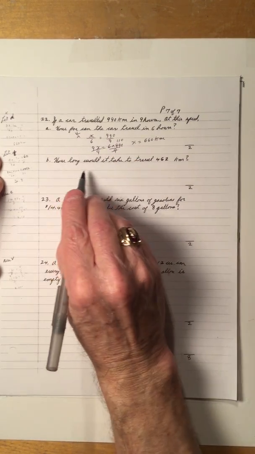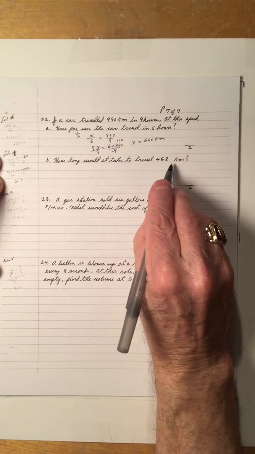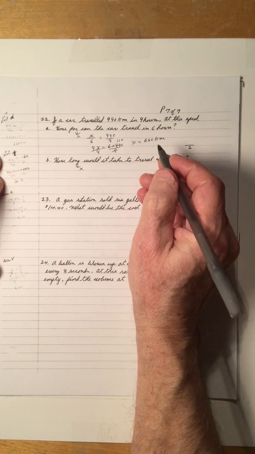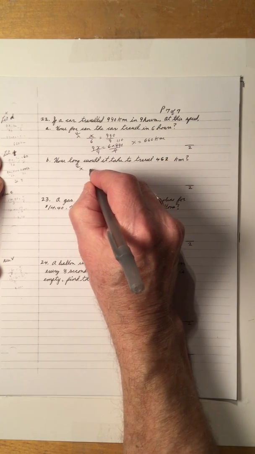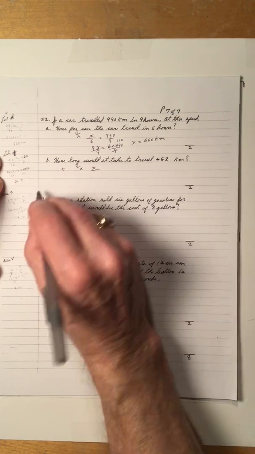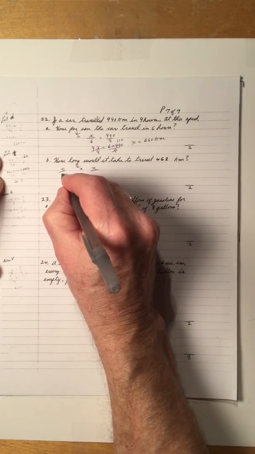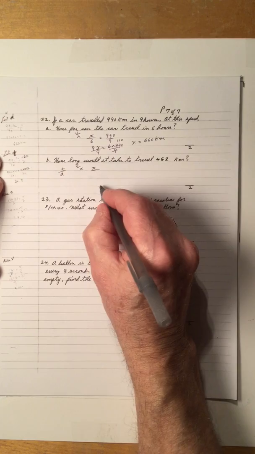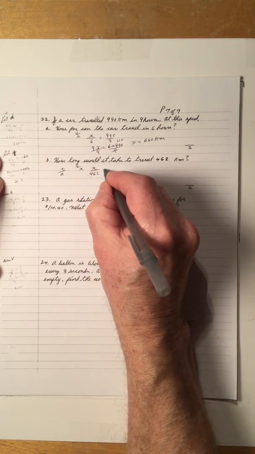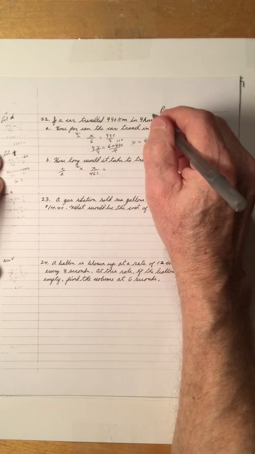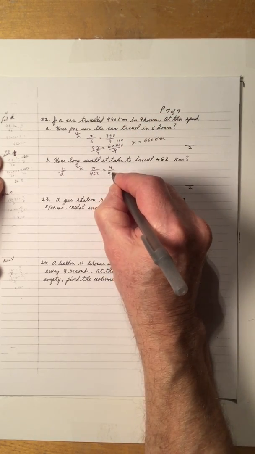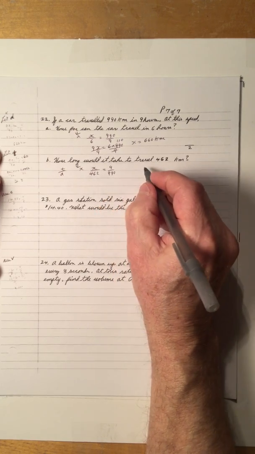B part, how long will it take to travel 462 kilometers? How long is x. Again, you can call it t for time, but I like to put my x on the top. So now it's the time over your distance, because I got the x on the top. So my distance is 462 kilometers. So now I have to put my time, which is 9 hours, over 990.